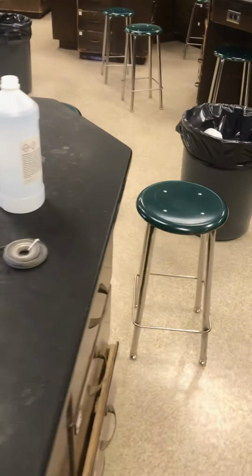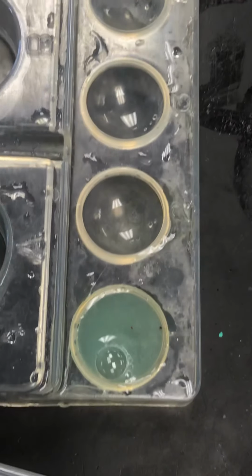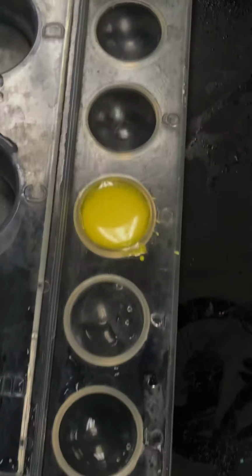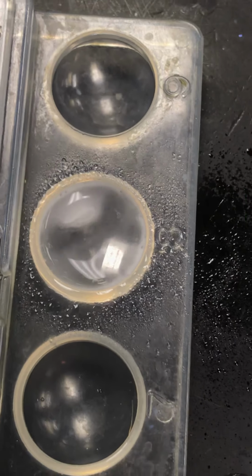Come on, sodium hydroxide, where are you? Sodium hydroxide, okay. I knew there was a reason I gave up plastic.